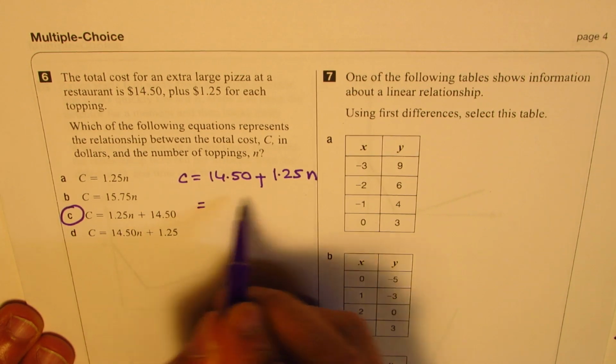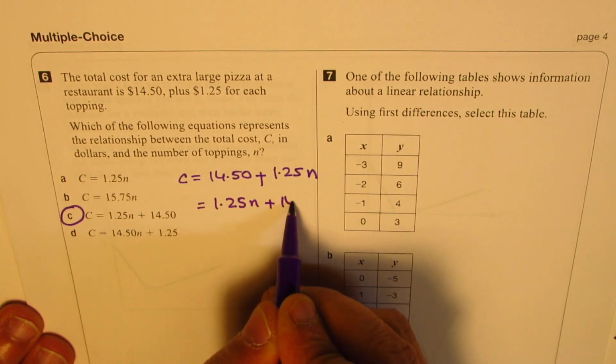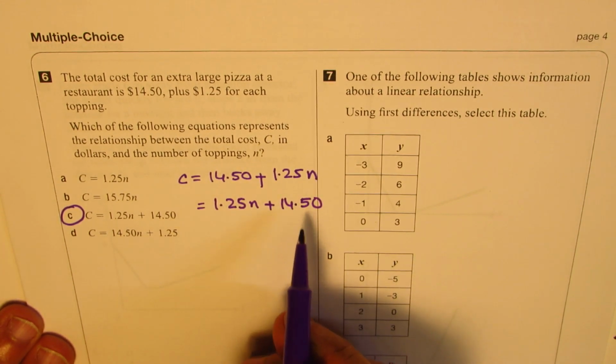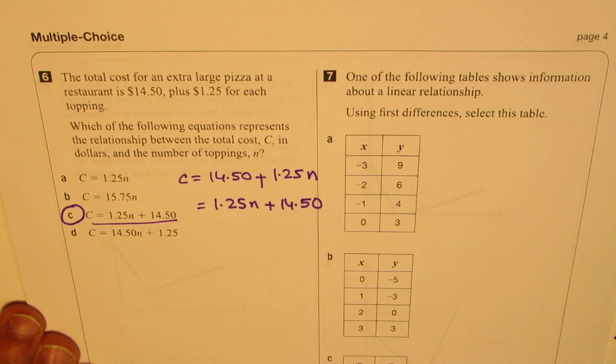You could rearrange and write this as 1.25n plus 14.50. And that is what we do. Normally, the fixed amount is written later as given here. Perfect. So that is how you're going to answer this question.